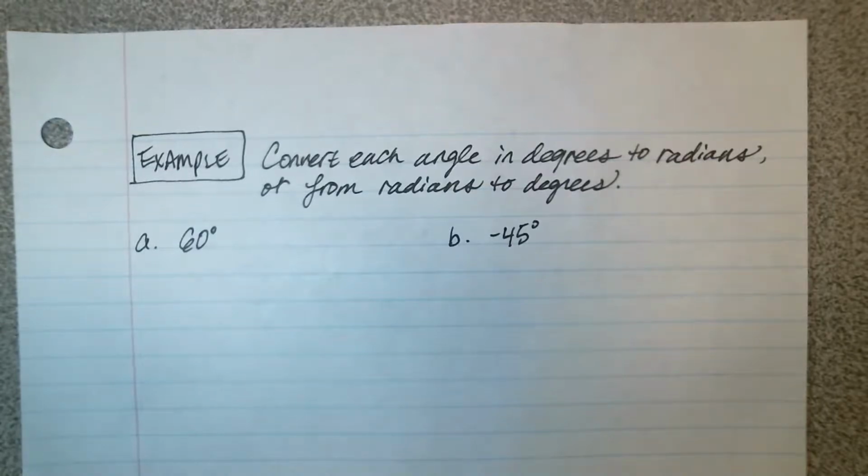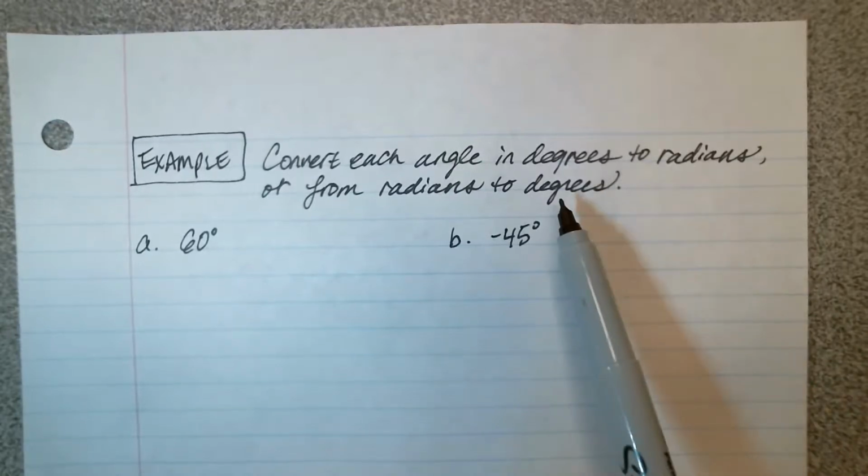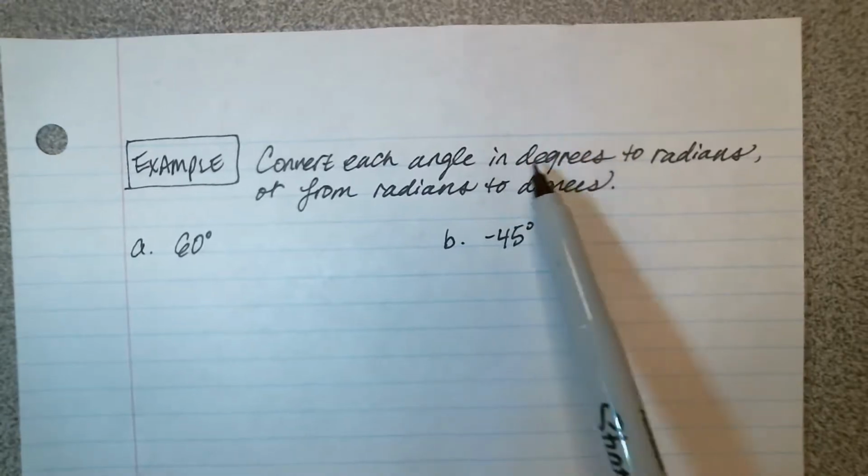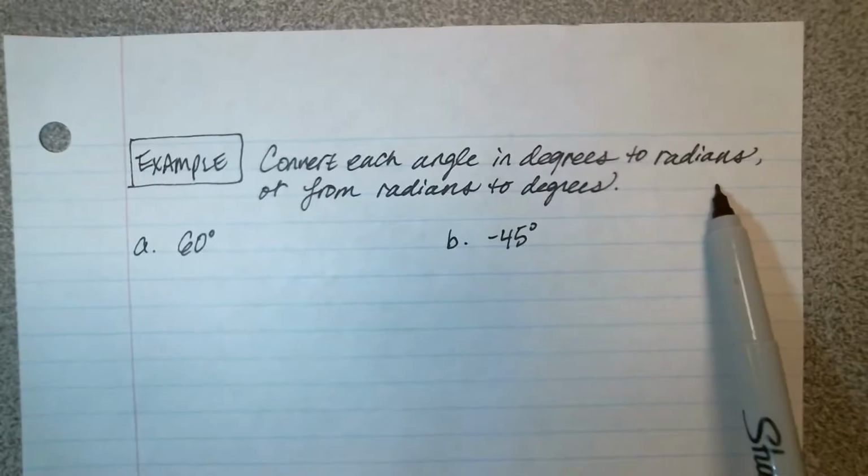In this example video, I'm going to show you how to convert the measure of your angle from one unit to another. And the units that we're going to use are either degrees or radians. So oftentimes in trigonometry, you're going to need to convert the measure of your angle from one unit to another. And the application that you're using is going to determine whether you want your angle in degrees or whether you want your angle in radians.